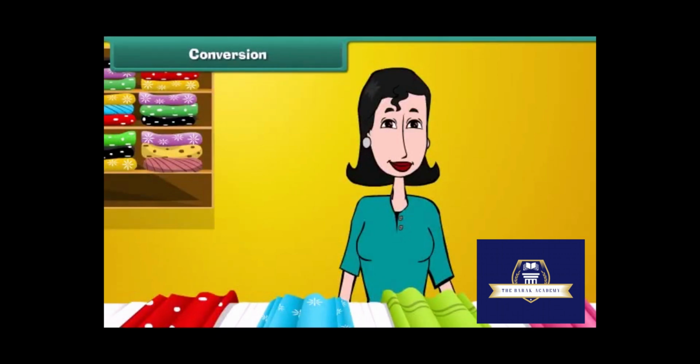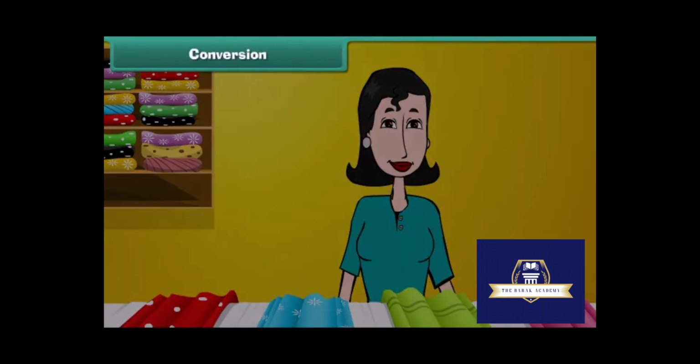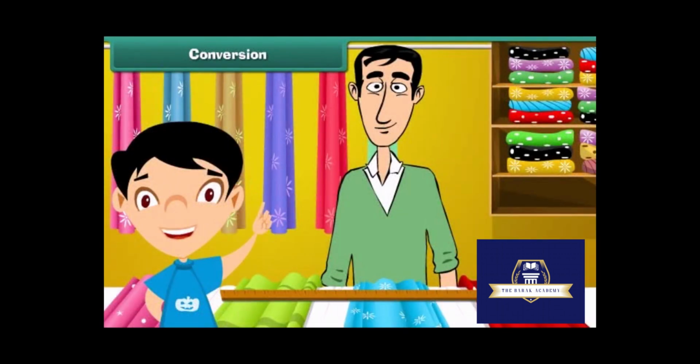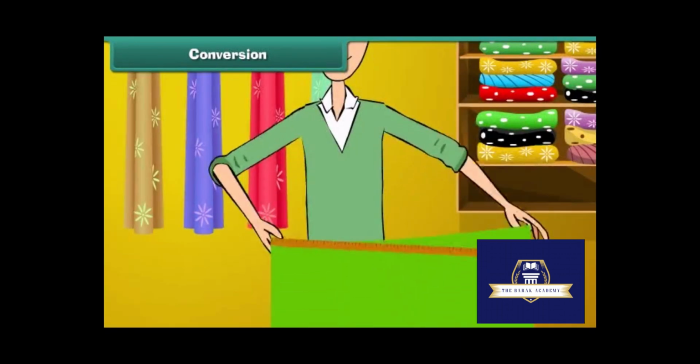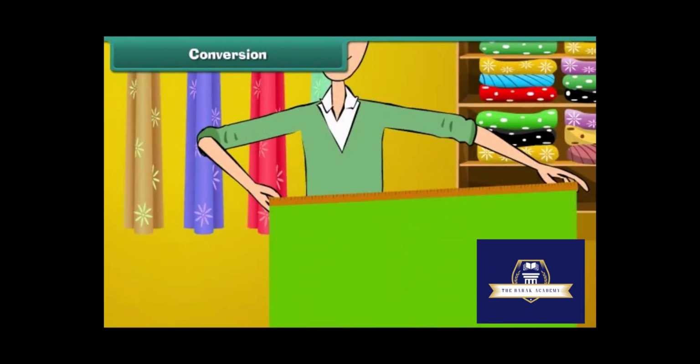Your mother is in market to buy shirt cloth. Can the shopkeeper measure a shirt piece with a ruler? Yes, he can measure, but the work would be tedious and time-consuming. He measures it with the help of metric tape. It will take less time and less effort.